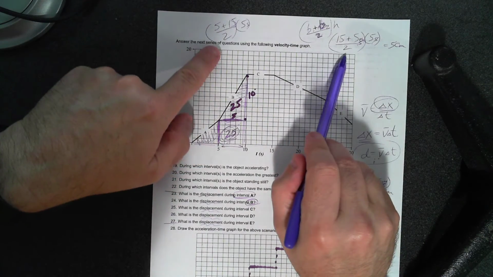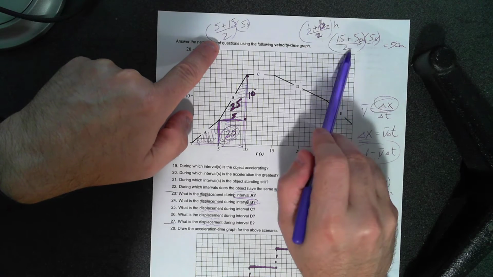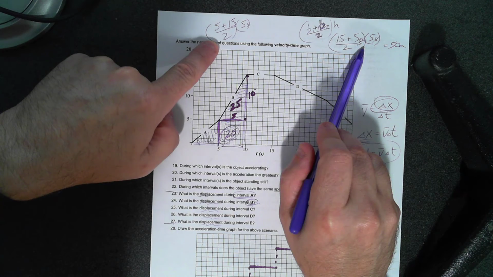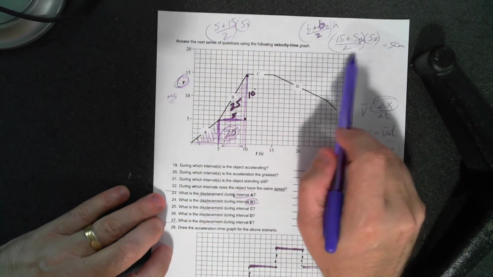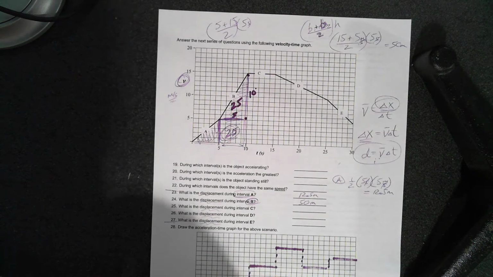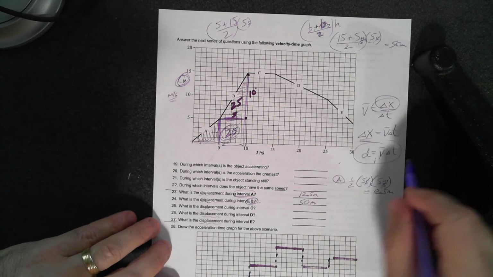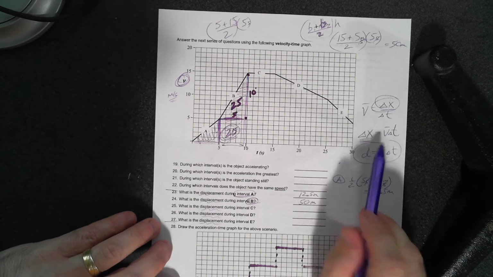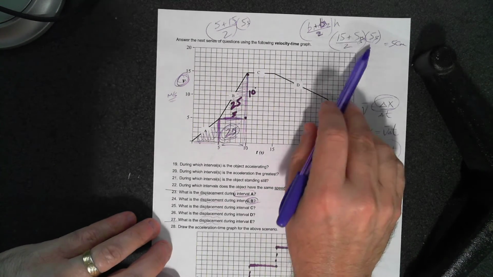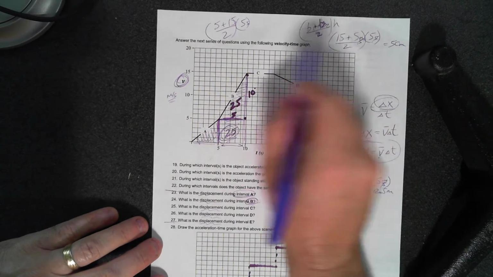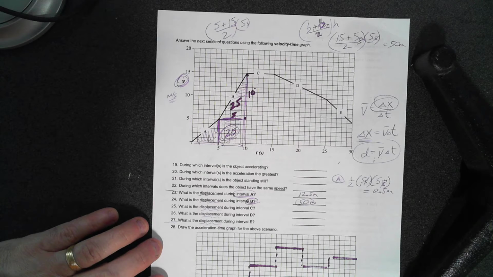And anybody notice this is the same thing here? That's because that's how we got this idea, by finding areas we're getting displacements. This average velocity is really the average of the bases of that trapezoid, and then times the time, which is the height of the trapezoid, so it's going to have to come out to the same answer, and essentially the same work here.